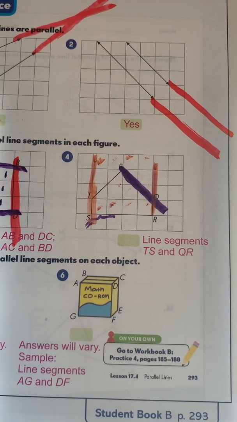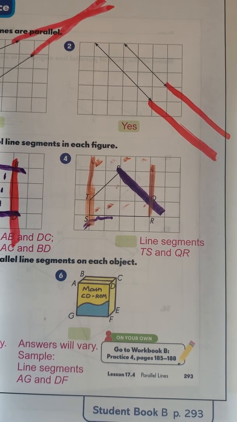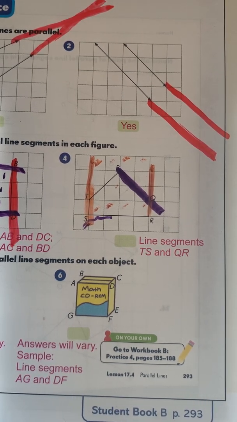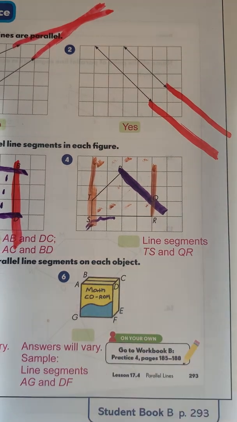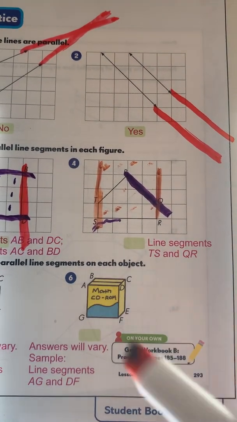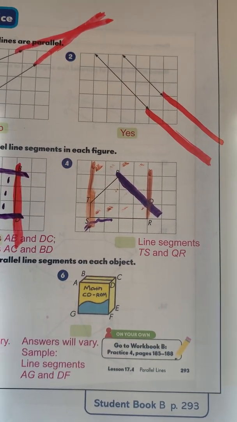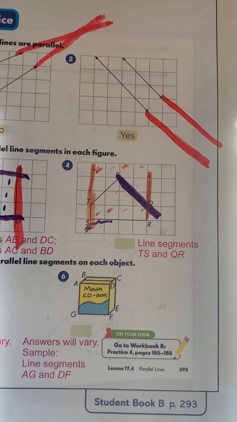You could have done GF and BC, or whatever that point is back here. I don't think it shows it to us. I think that GF and AD would probably be a better answer for that. But guys, you could have done a lot of different answers.